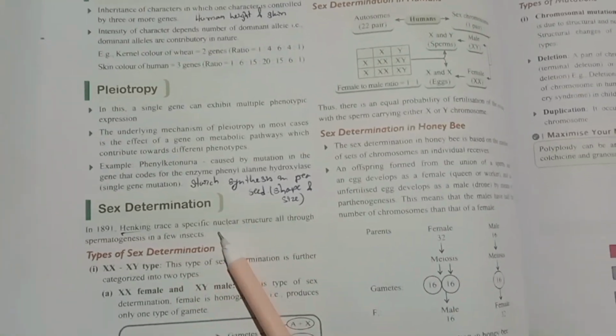Now we will study sex determination. Sex determination was given by Henking in 1891. Another scientist is added whose name is Henking, and in 1891 he did sex determination on a few insects.